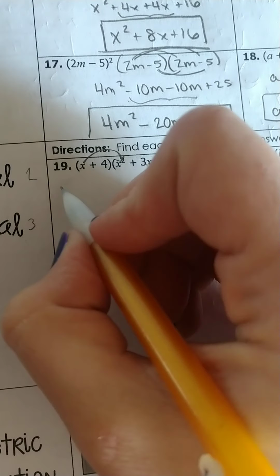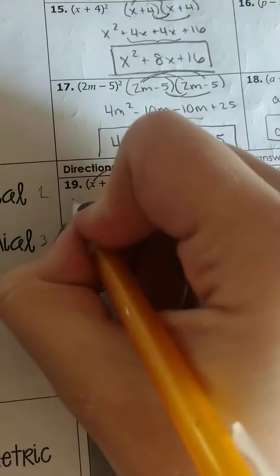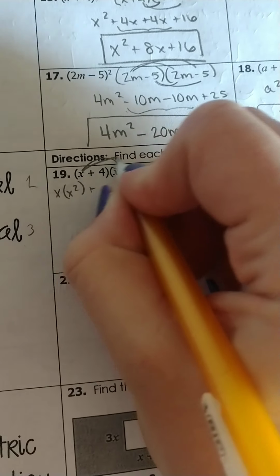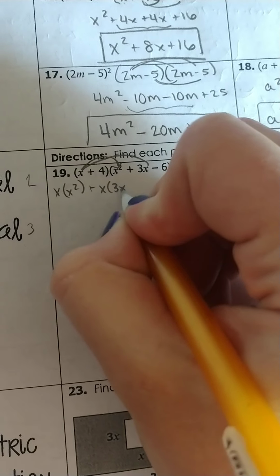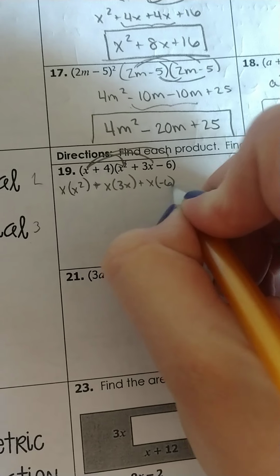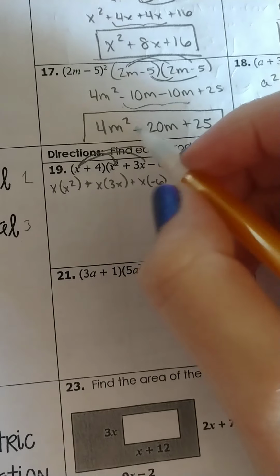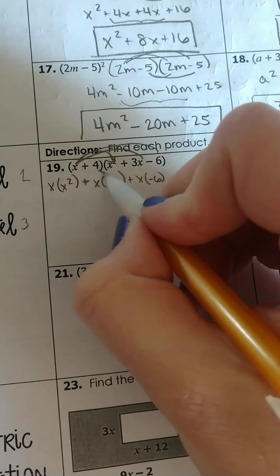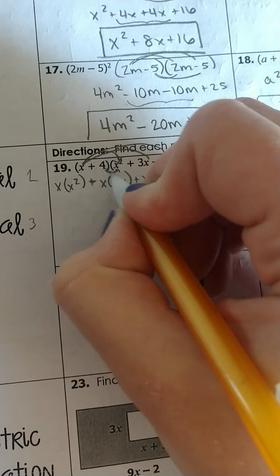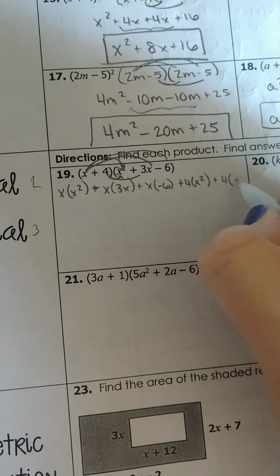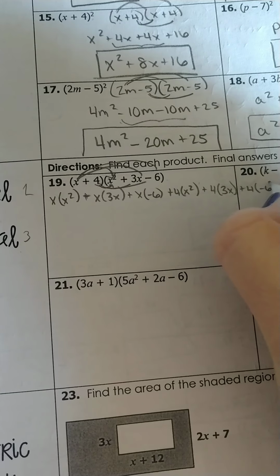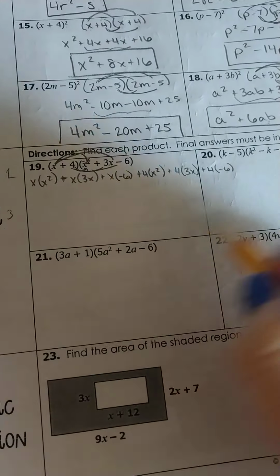Well, let's write this first one out. So you're doing x times x squared plus x times 3x plus x times negative 6. Then you're coming back through and you're distributing the 4. So plus 4 times x squared plus 4 times 3x plus 4 times negative 6. So these problems end up being kind of long.